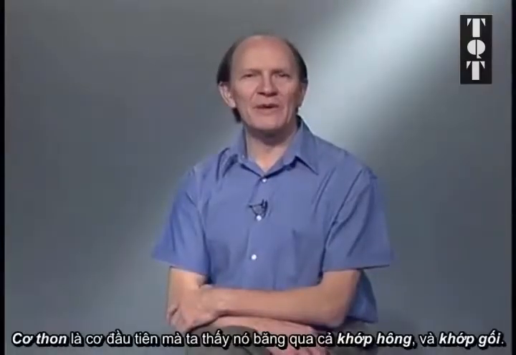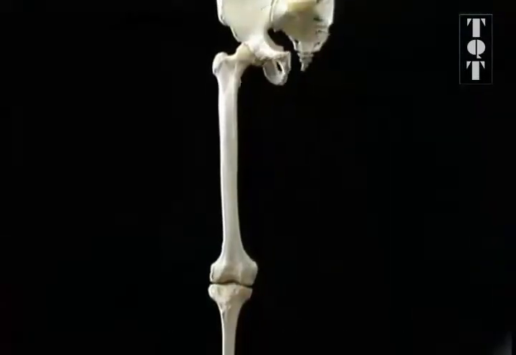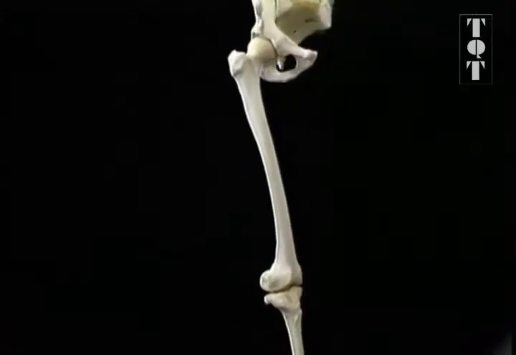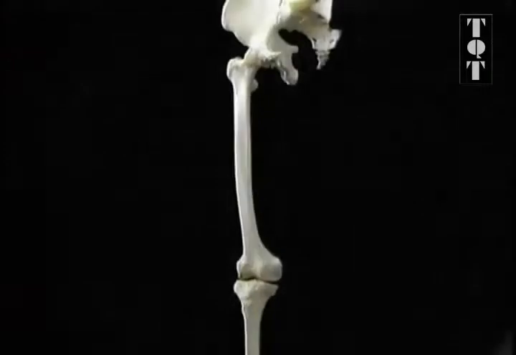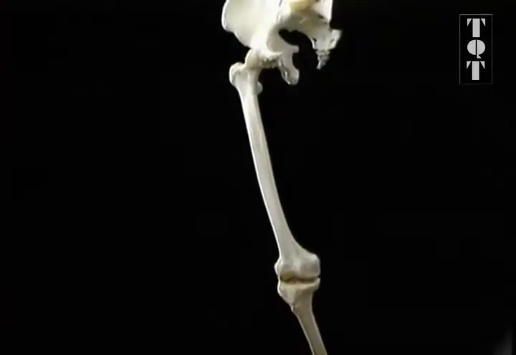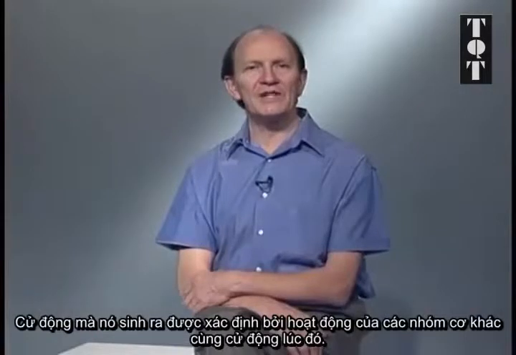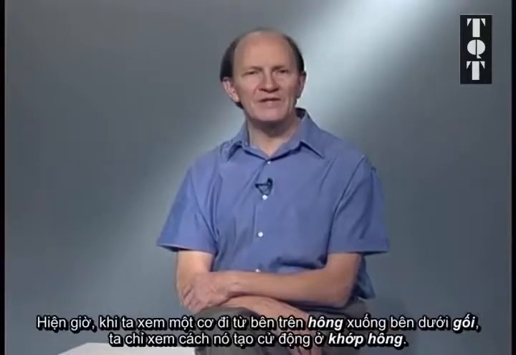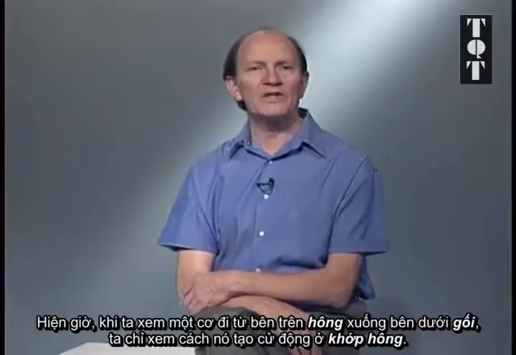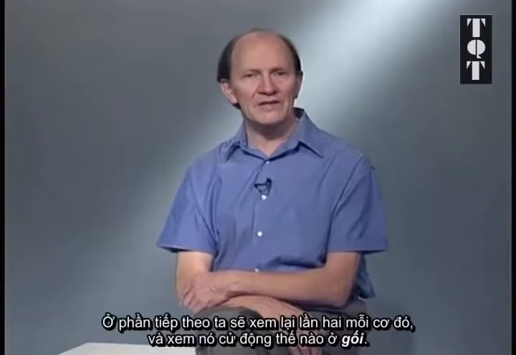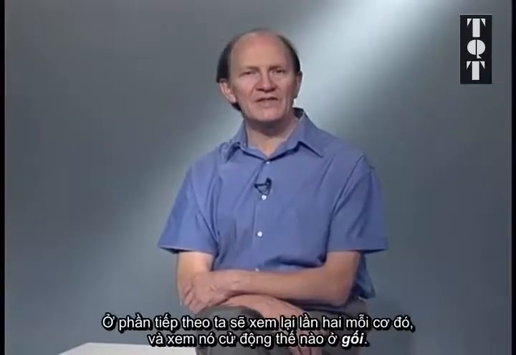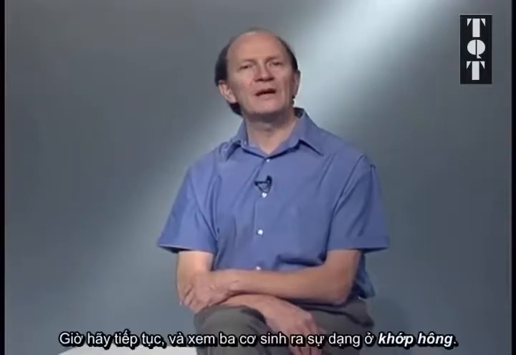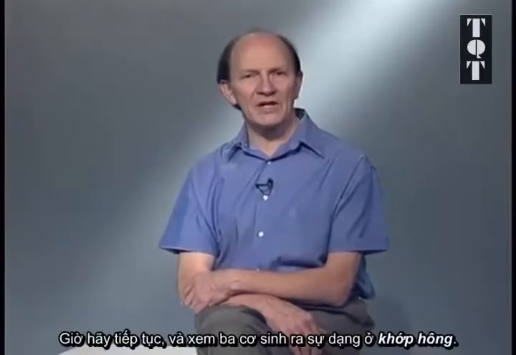Gracilis is the first muscle we've met which crosses both the hip joint and the knee joint. We'll be meeting more muscles like it quite soon. A muscle that crosses both the hip and the knee can either act at the hip, at the knee, or at both joints at once. The movement that it does produce is determined by what other muscle groups are acting at the same time. For now, when we look at a muscle that goes from above the hip to below the knee, we'll just look at the way it acts at the hip. In the next section, we'll take a second look at each of these muscles and see how it acts at the knee. Now let's move on and look at the 3 muscles which produce abduction at the hip joint.